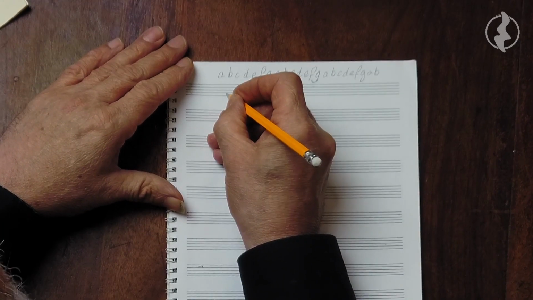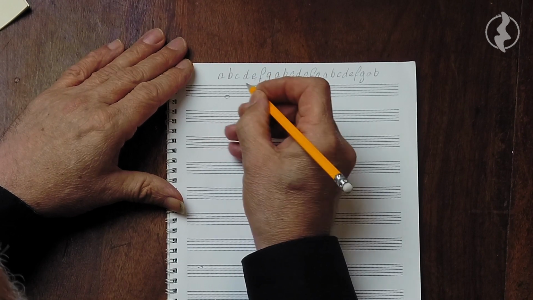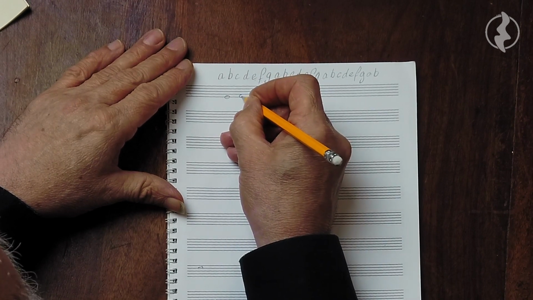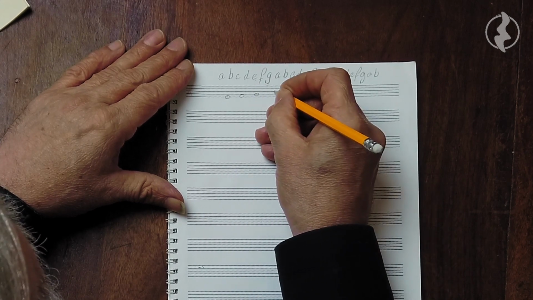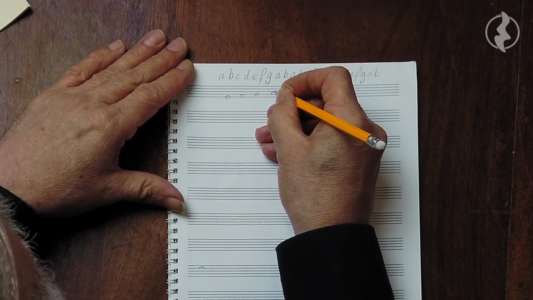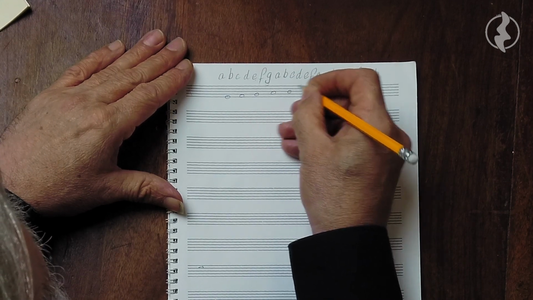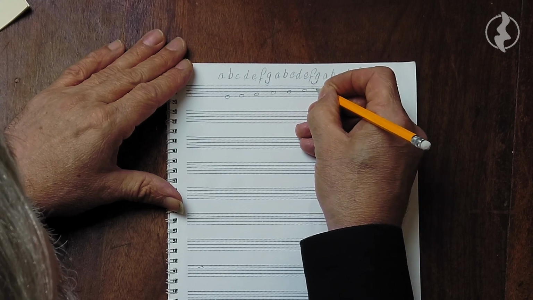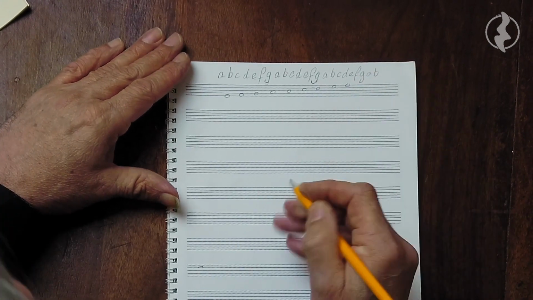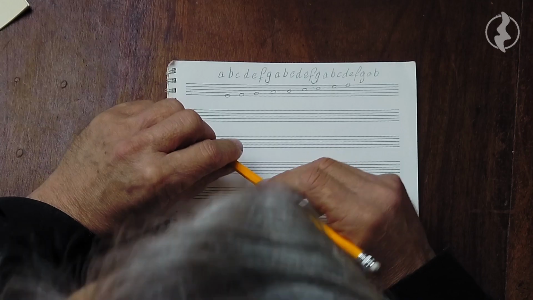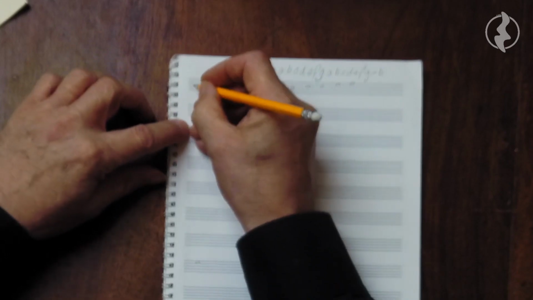We start with the note on the first line, and then to go to the note next door, we go to the next space. The note next door to that is on the next line, and the note next door to that is on the next space, and so it goes on. Line, space, line, space, line, until we've got a note on all of the lines and all of the spaces. These notes are all next door to each other, but for reasons that we explained previously, we can't name these notes because we haven't got a treble clef.